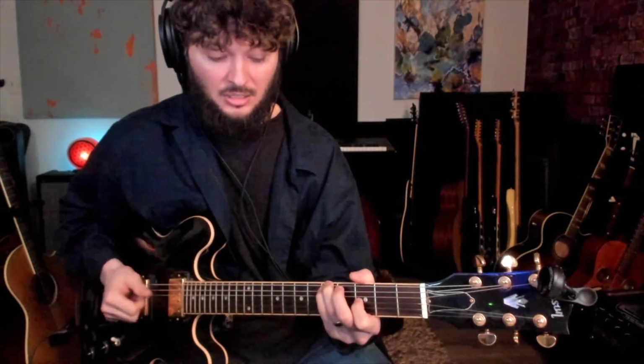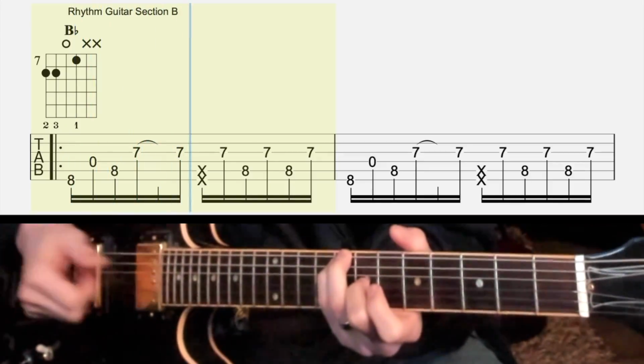That's the whole section A that's just going to repeat. Let's talk about section B now. The second section. Section B comes from this chord, but it actually starts here, there.